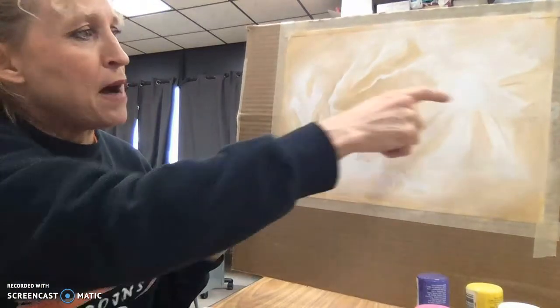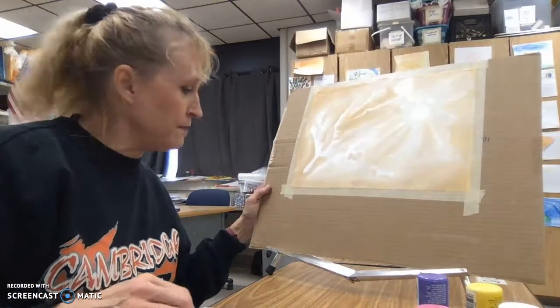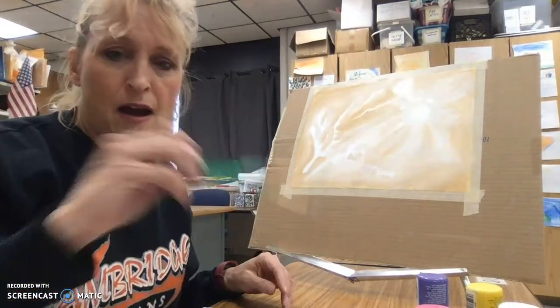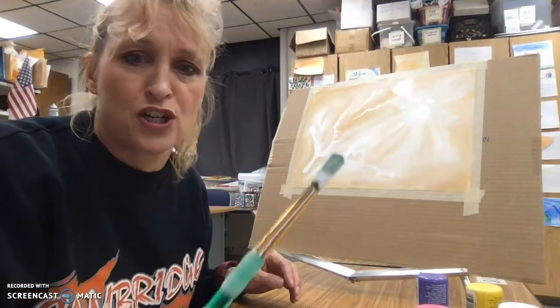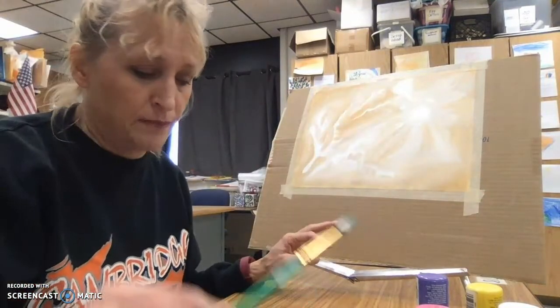I left my main areas that have my design white so that I could go back and paint. Now, I'm using this kind of paintbrush. It's kind of large, but it's round. That way I can get in where I want. I'm going to pause so that I can go wash my brush out and get some other colors on there, let this dry a little bit, and then I'll be back.